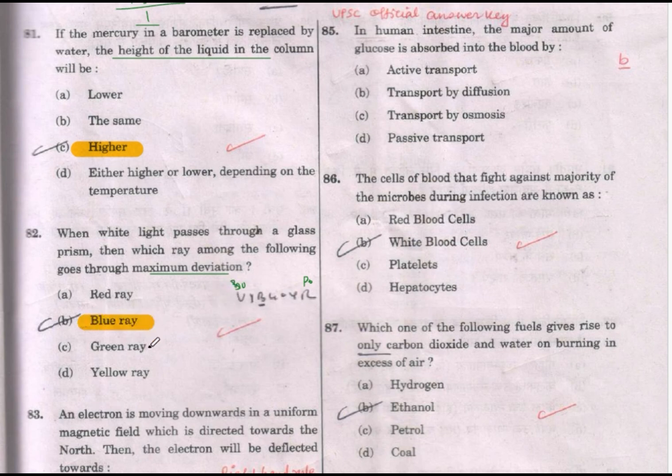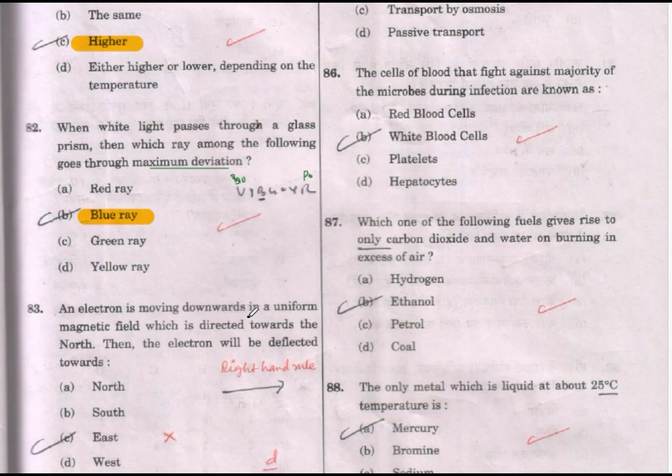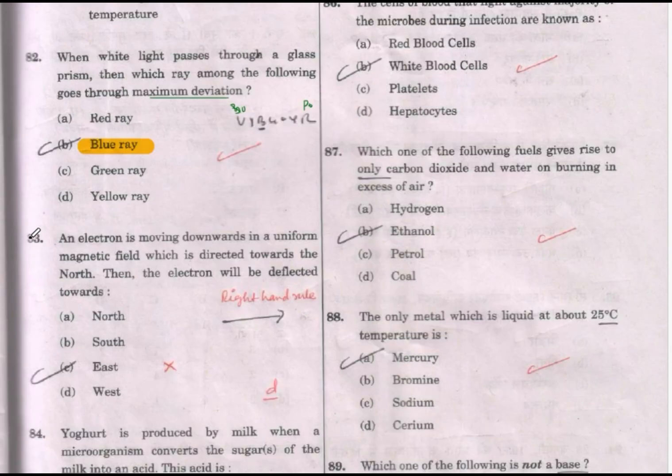Because if violet is in the option, then violet will be the right answer. They are asking about the maximum deviation, and that is why in train and maximum signaling purpose there is always red light, because red light has minimum deviation.